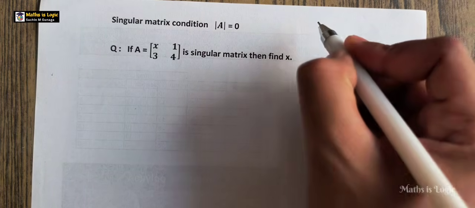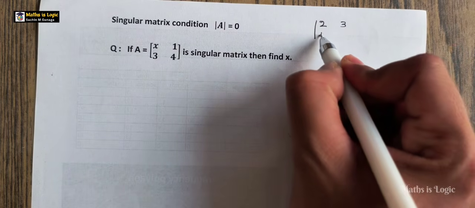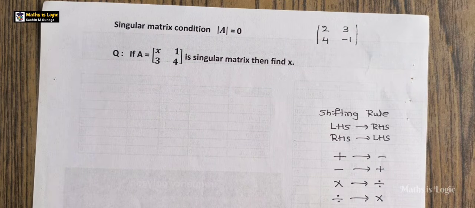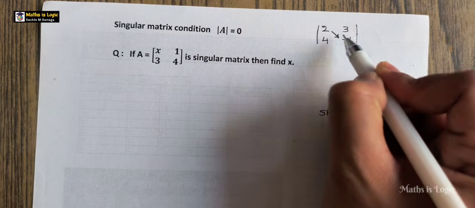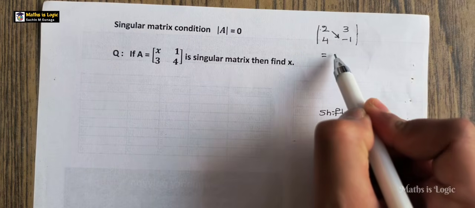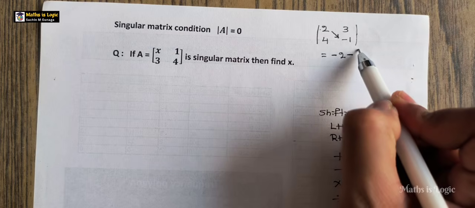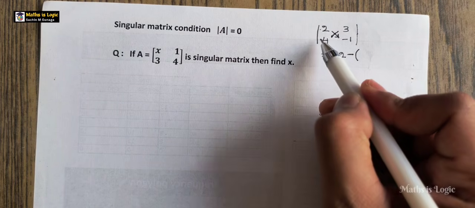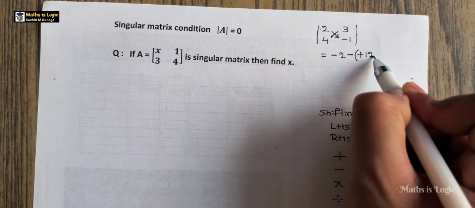Suppose this is the second order determinant: 2, 3, 4, minus 1. The rule is we need to do the cross multiplication. This arrow mark we need to multiply first. First multiply the sign. Plus into minus is minus, 2 into 1 is 2. Middle always negative sign, again in bracket. Next, the remaining two numbers we need to multiply. Plus into plus, plus 4 into 3 is 12.